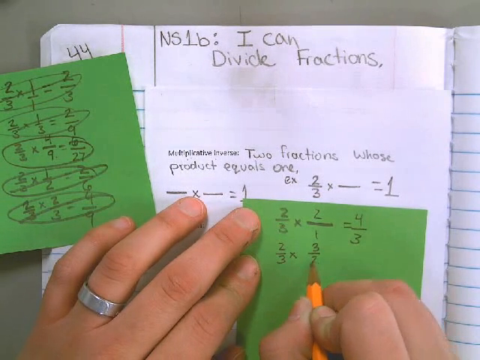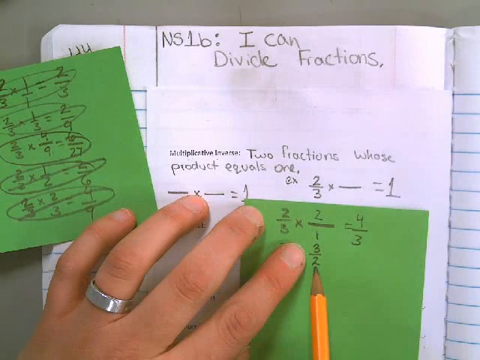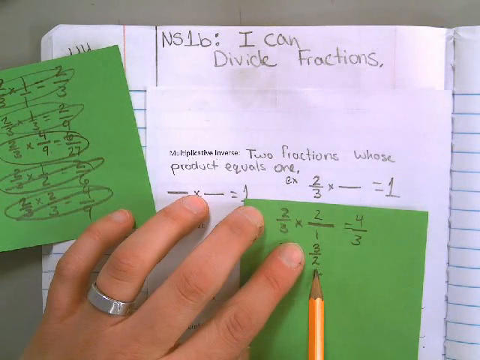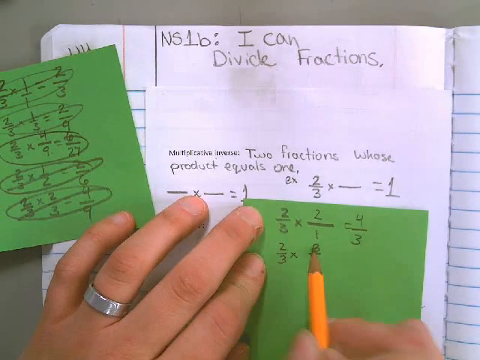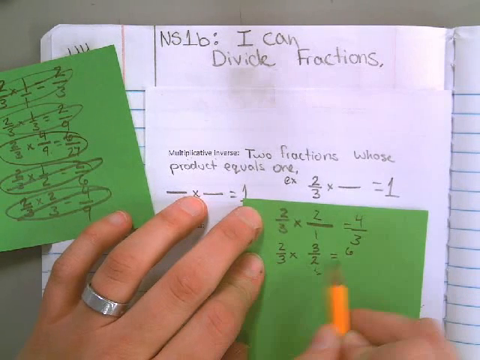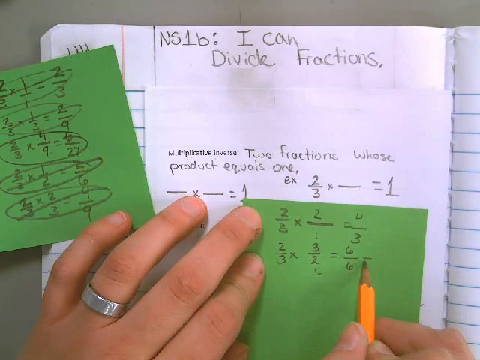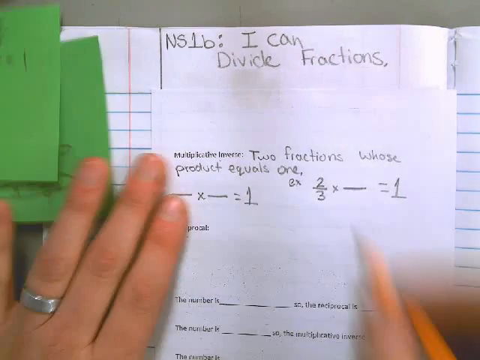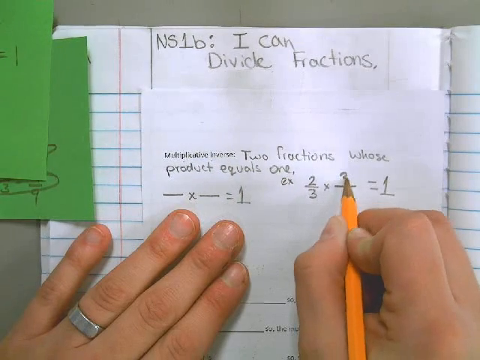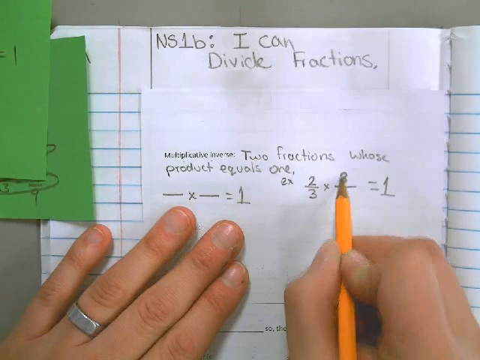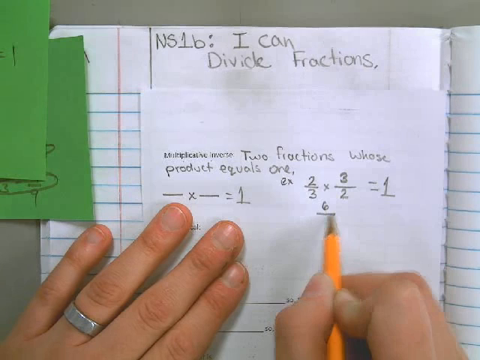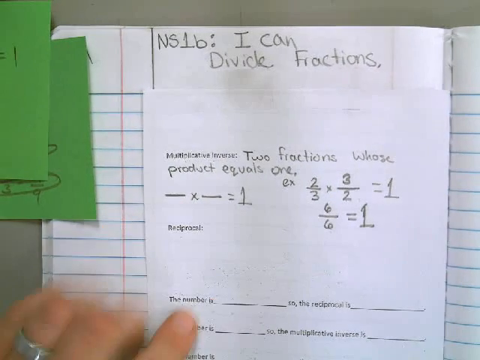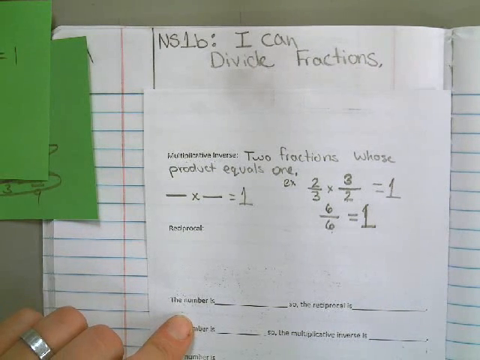Caitlin? Is this 1.5? Yeah. Yep. What's 2 times 3? She got it. 3 times 2? Equals? 1. Very smart. Okay, let's go ahead and put that back in. 2/3 times 3 over 2. So 2 times 3 is 6. 3 times 2 is 6. 6 over 6 equals 1. Very nice, very nice. Okay? That looks kind of like an L.